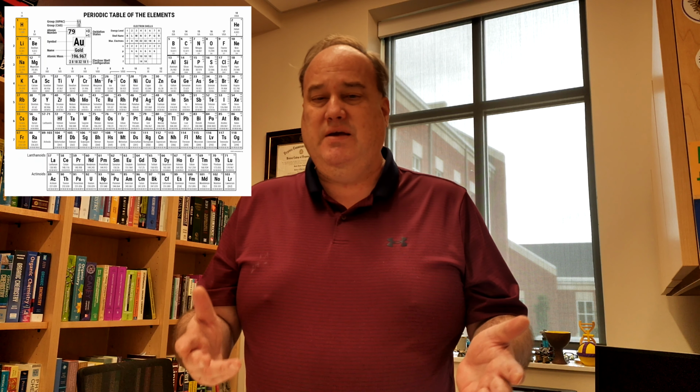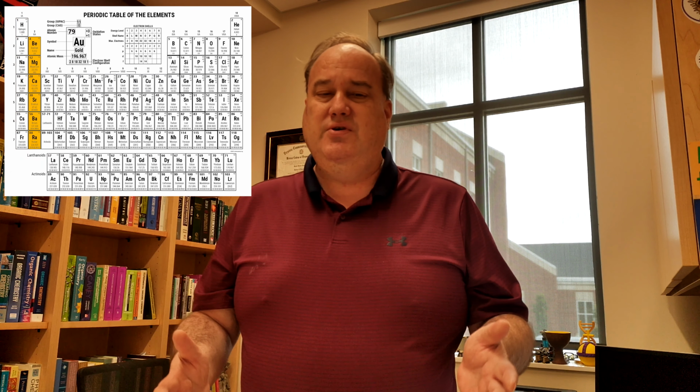So that means group 1 elements, like sodium and potassium, all form +1 ions. Group 2 elements, such as beryllium and magnesium, like to form +2 ions. And on the other side of the periodic table, we have group 17. Those are called the halogen elements. They like to form -1 ions. And so that's huge for predicting how compounds like sodium chloride, table salt, or potassium chloride, which is used in IVs, form.